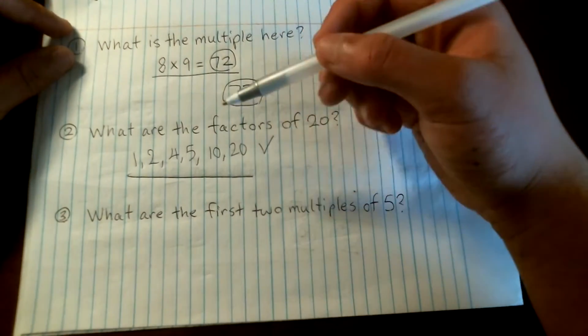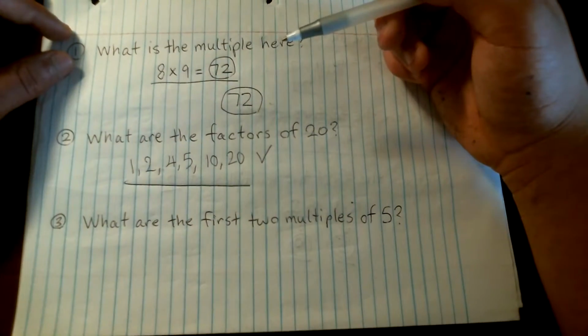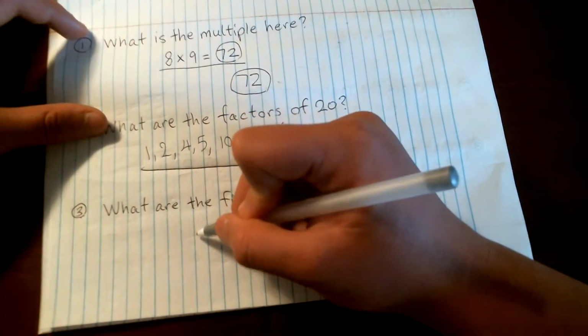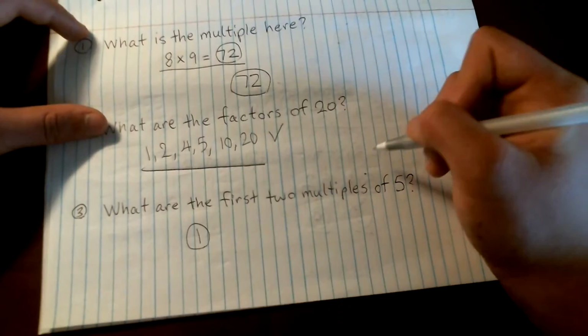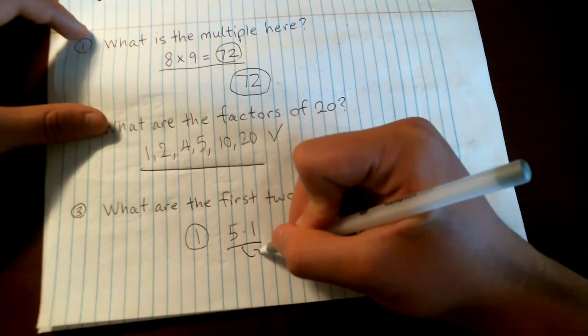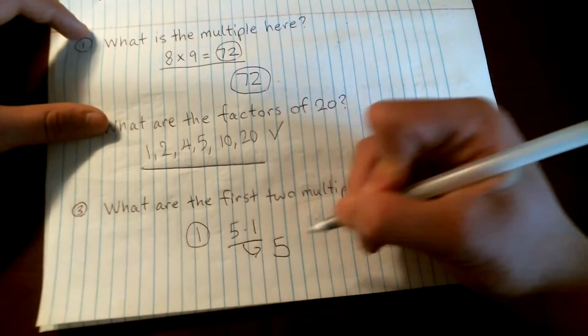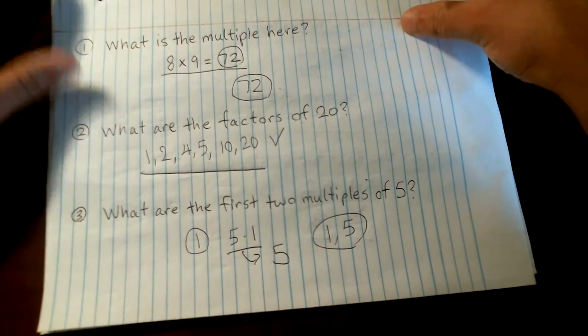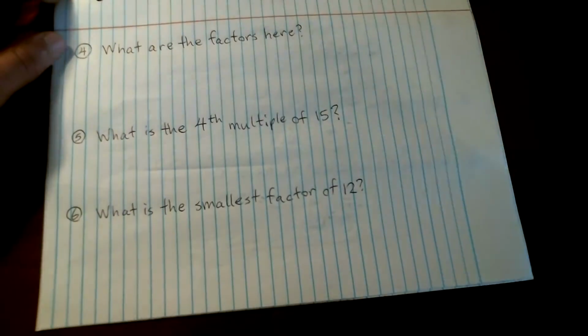Okay, and then let's see the third problem, which asks for the first 2 multiples of 5. So the first one is, of course, 1, and then the second one would be 5 times 1, and that is 5. So then our answer would be 1 and 5. All right, let's do 3 more.